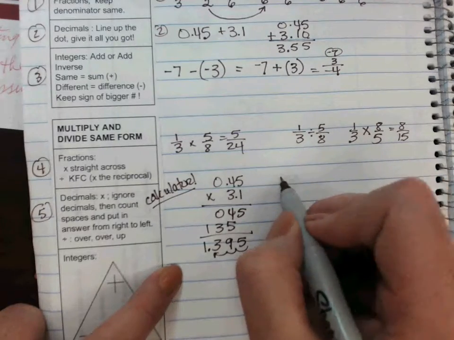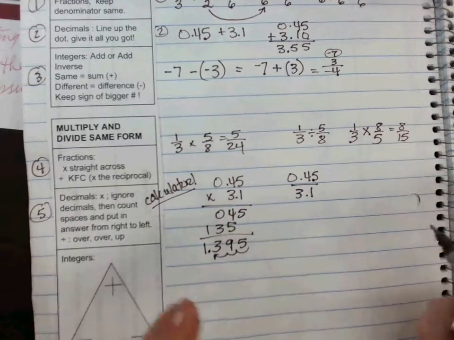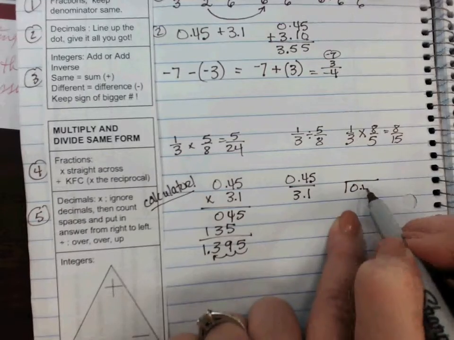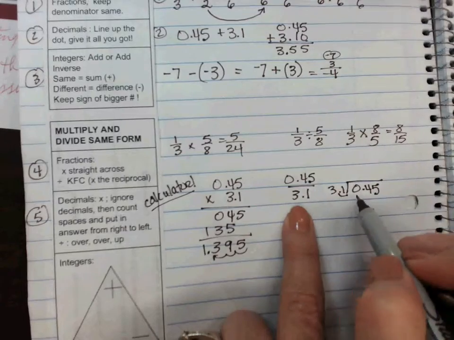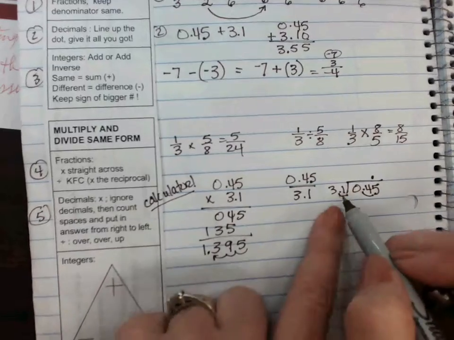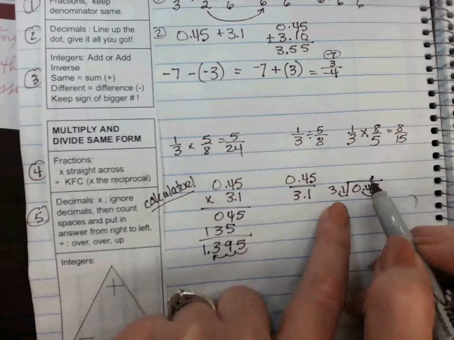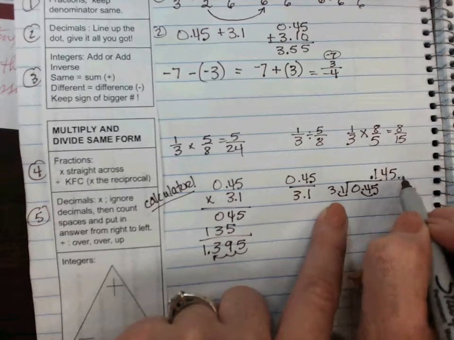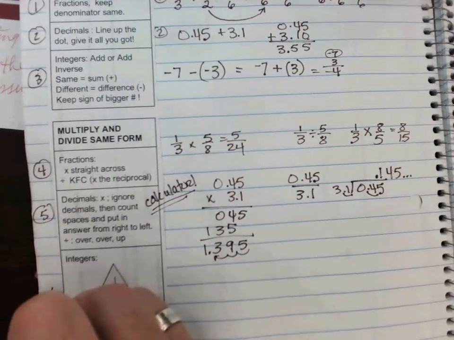If I was going to divide, maybe I had 0.45 divided by 3.1. Then the top number goes inside the division box, and the bottom number on the outside. We go over, up. Remember the over, up? Move this over until you have a whole number. Move that over the same number of spaces and up. And when I multiply this out, my number moves on from there.